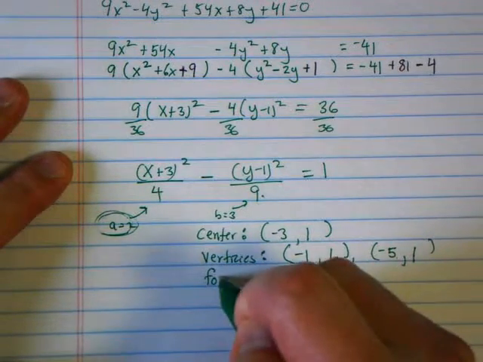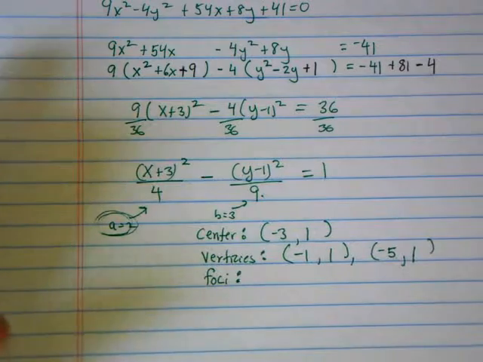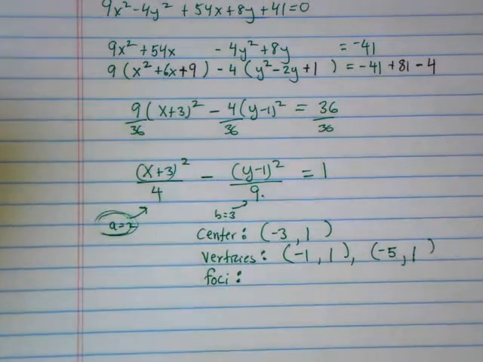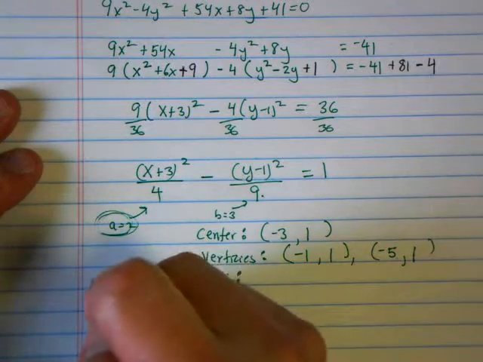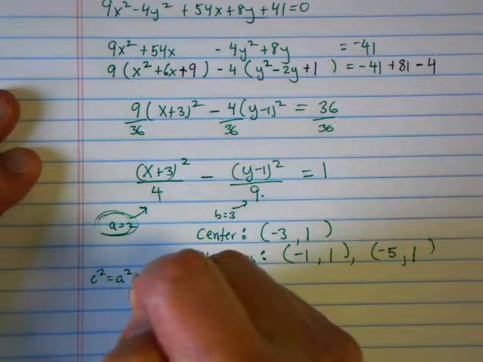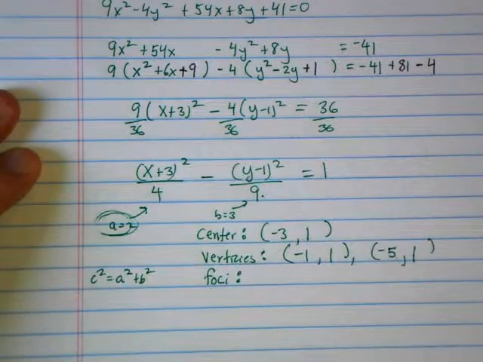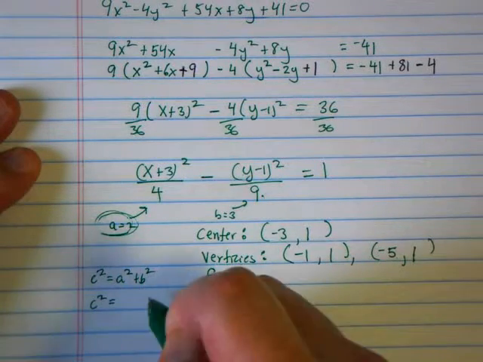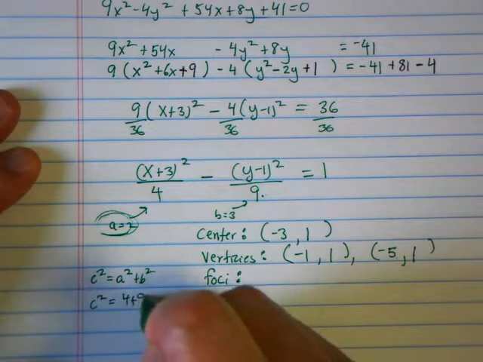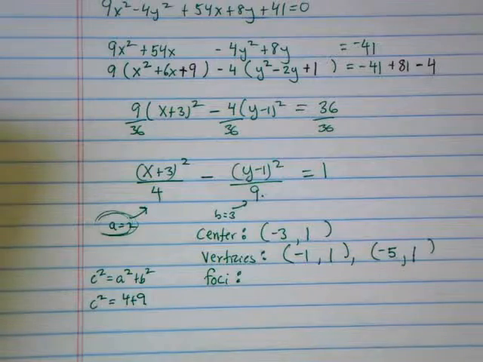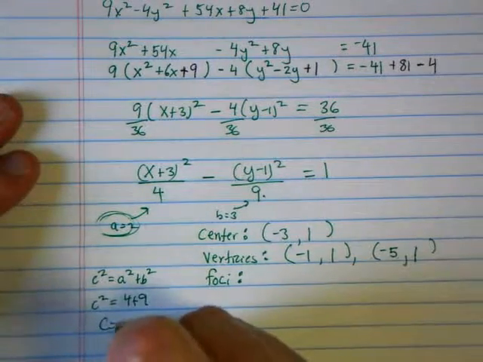Foci. What do I need to find the foci? I need the C number, which for hyperbolas is the Pythagorean theorem. So C squared is A squared plus B squared. So C squared is 4 plus 9. C is square root of 13.